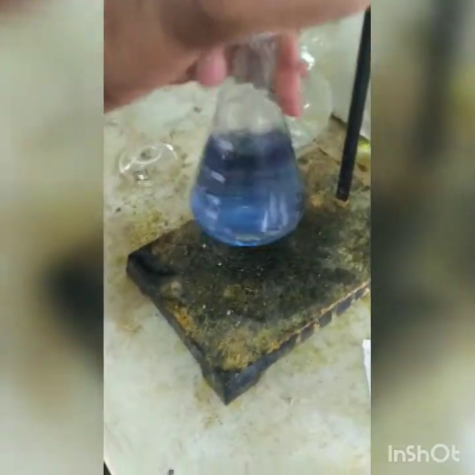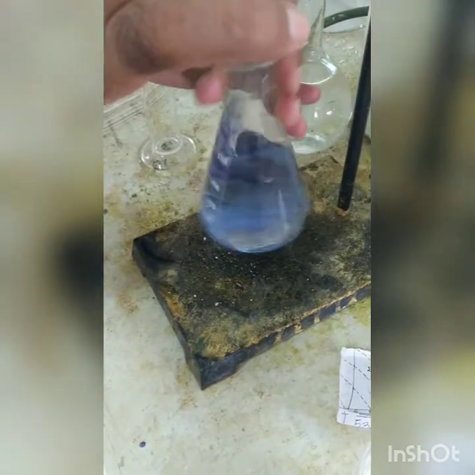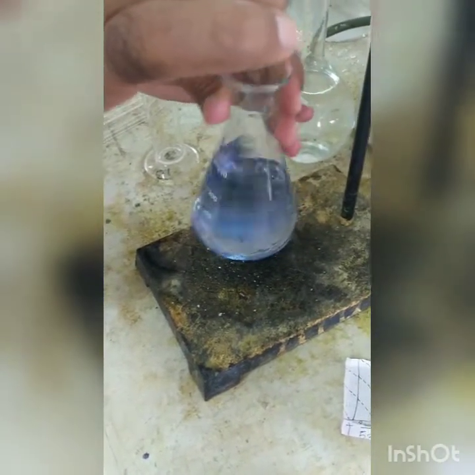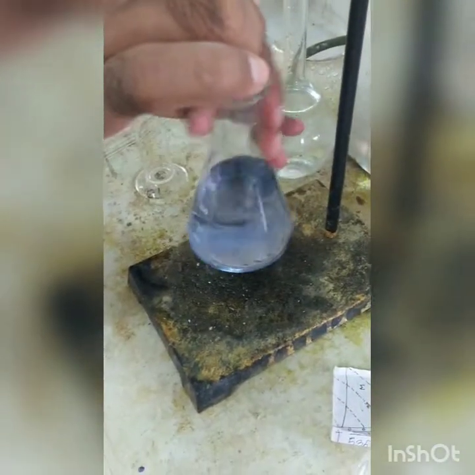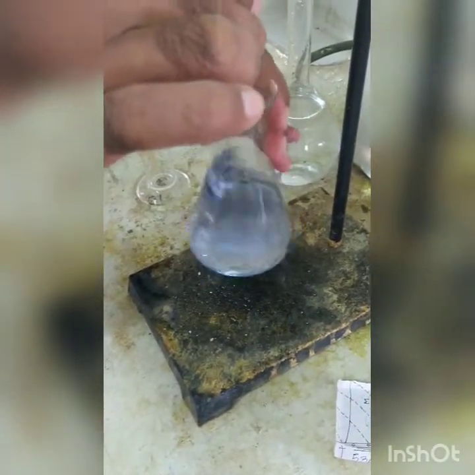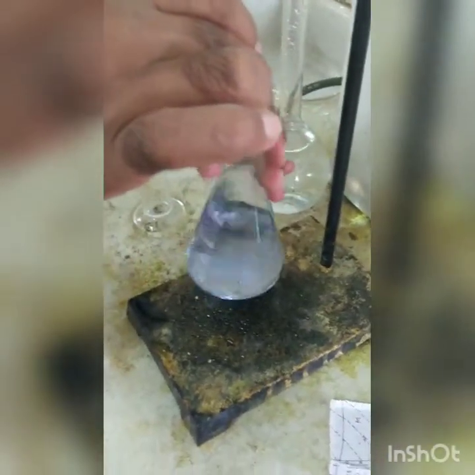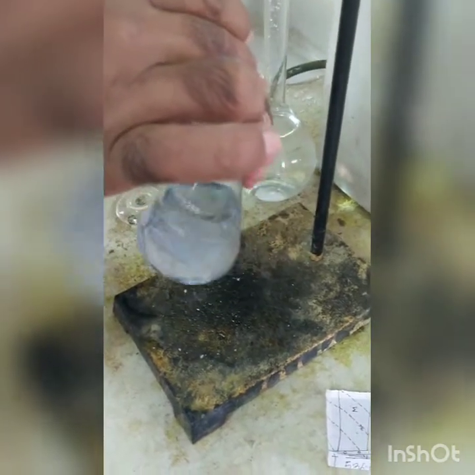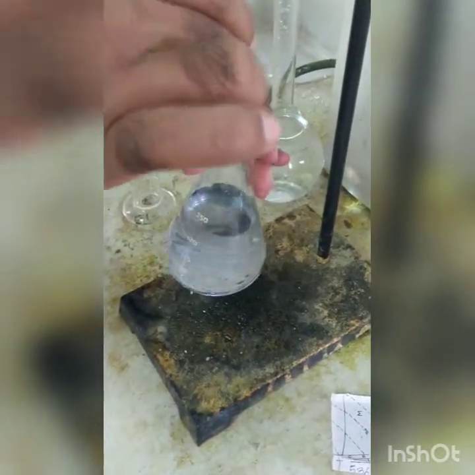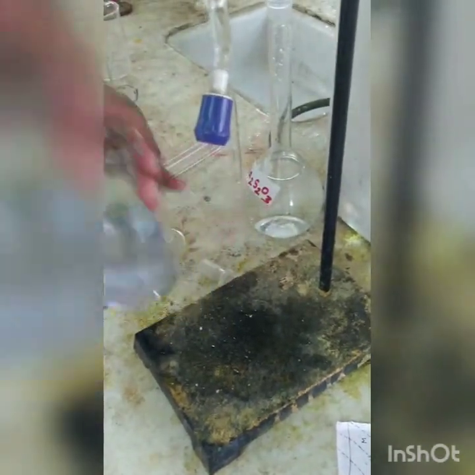You can see the intensity of blue color is diminishing, reducing, and our end point is the first disappearance of blue color. You can see some bluish tinge is there. Yes, now the blue color has disappeared. The reading is 10.5 ml.